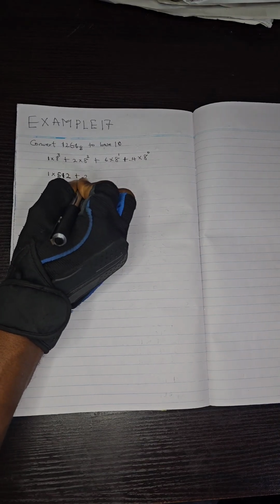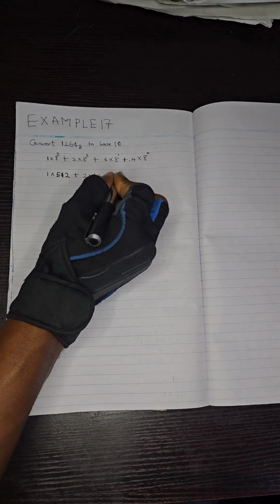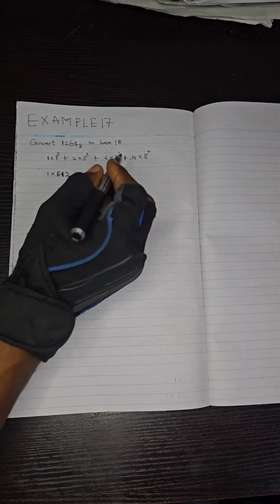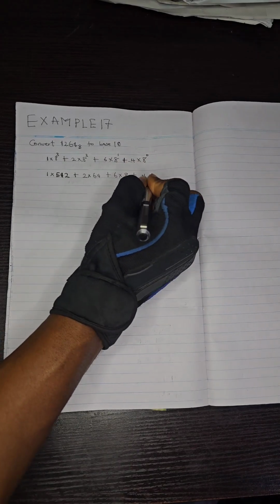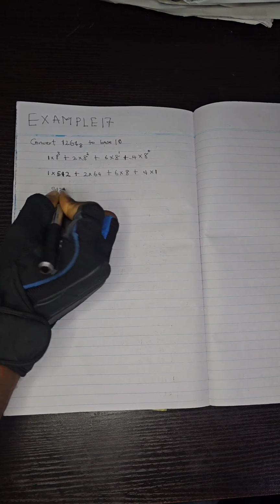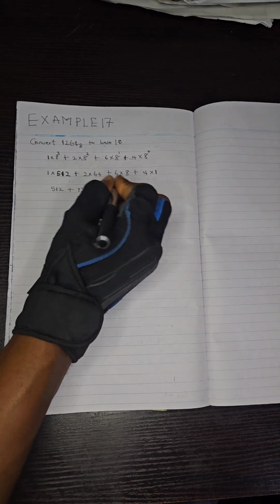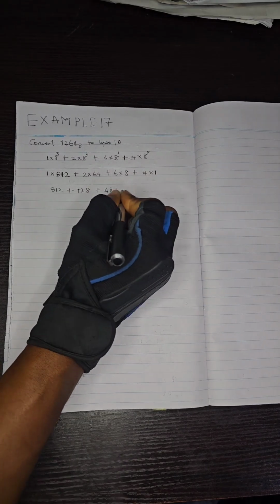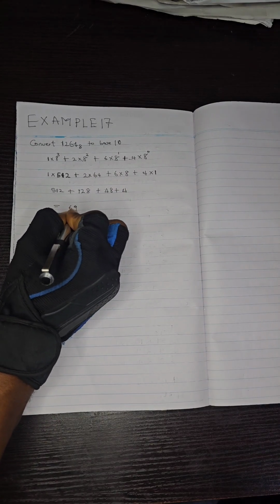Plus 2 times 64, plus 6 times 8 raised to power 1, which is still 8, plus 4 times 8 raised to power 0, which is 1. So by the time you multiply this, 512 is still 512, plus 2 times 64 is 128, plus 6 times 8 is 48, plus 4 times 1 is still 4. So your answer is 692 in base 10.